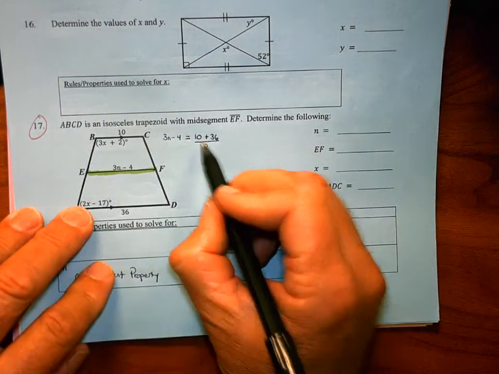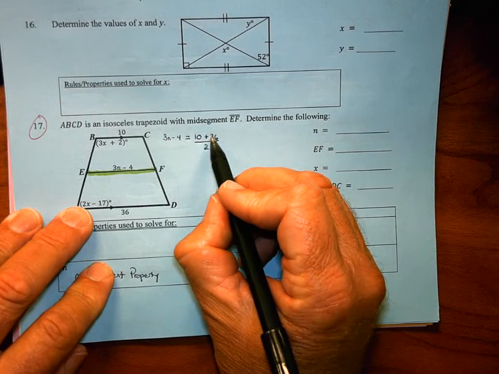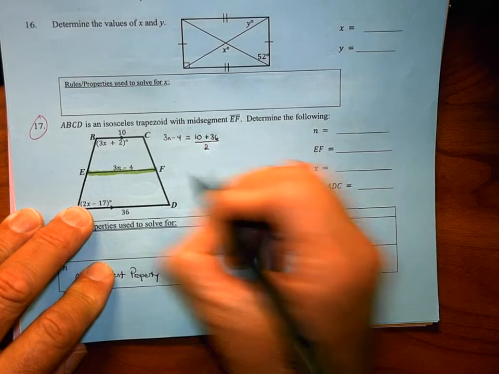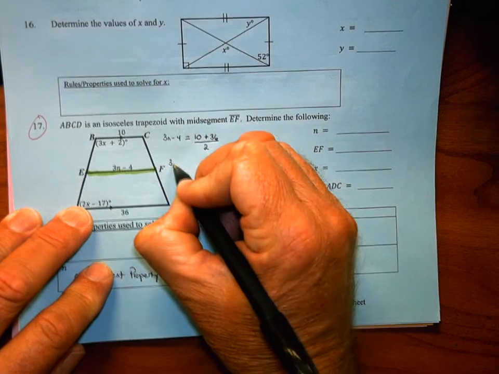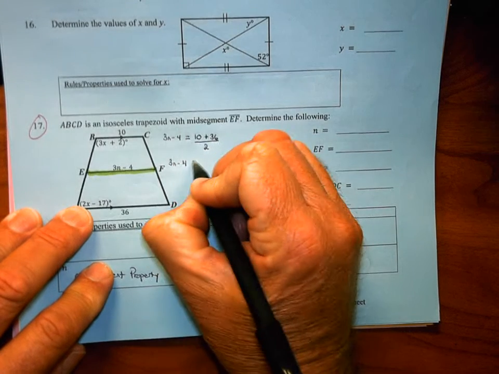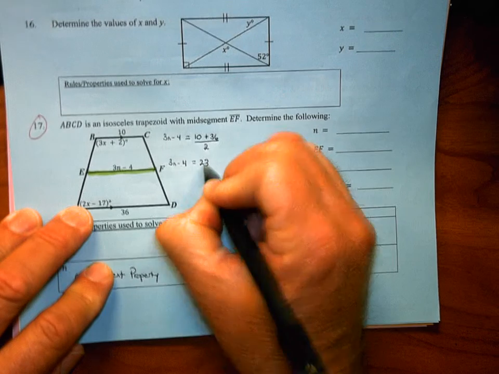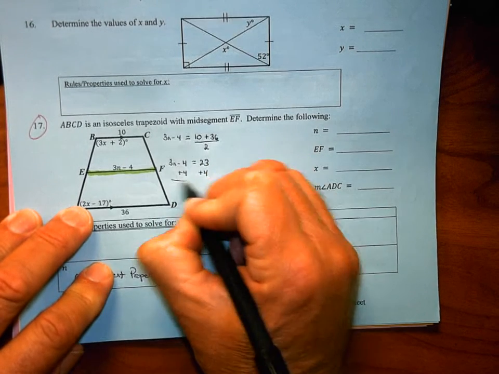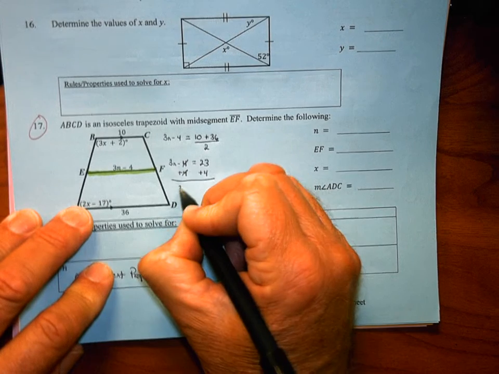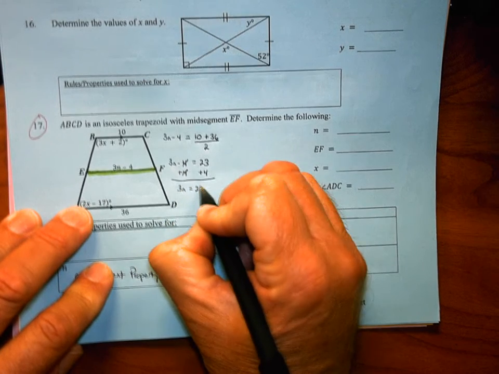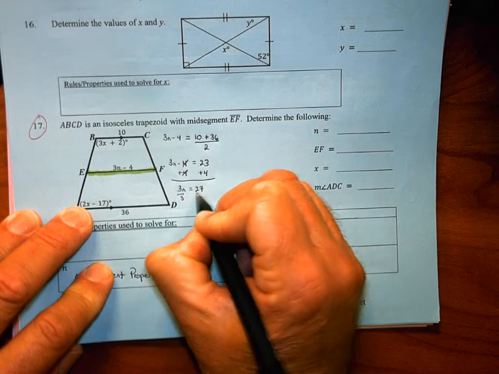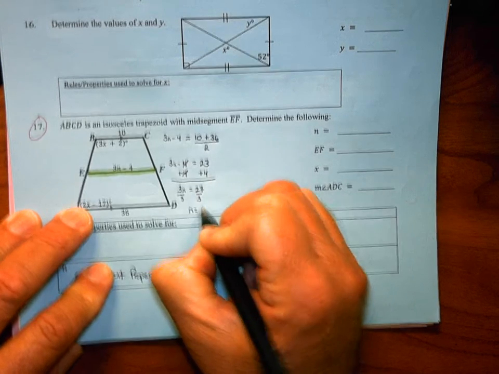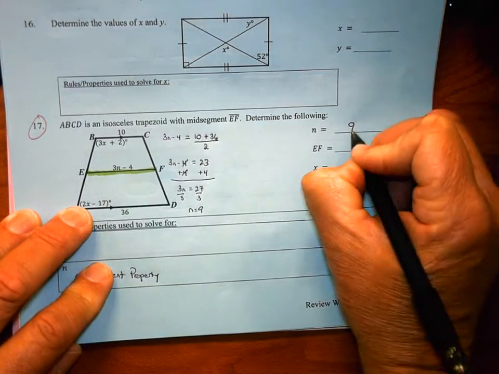So now let's work it out. 10 plus 36 is 46. 46 divided by 2 is 23. So my equation becomes 3n minus 4 is equal to 23. Now I'm going to use algebra to solve for the value of n. Add 4 to both sides. 3n is equal to 27. Divide by 3. N is equal to 9. Okay, so that would be my answer for n.